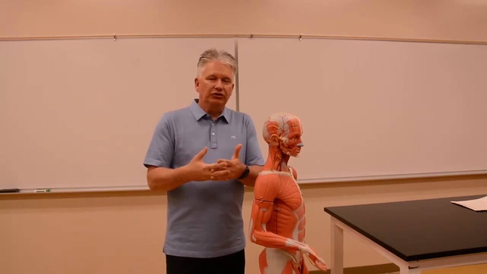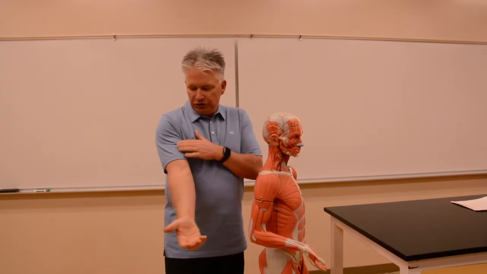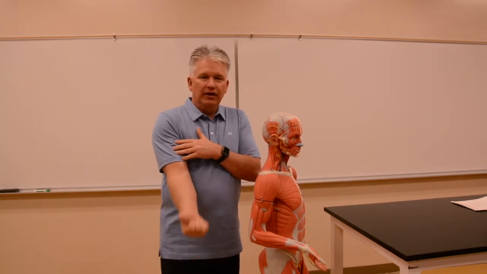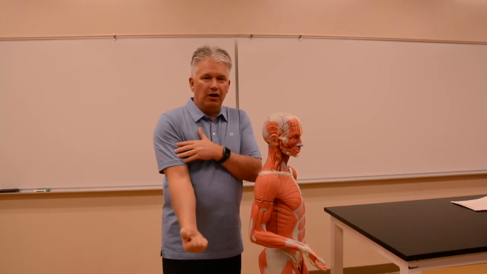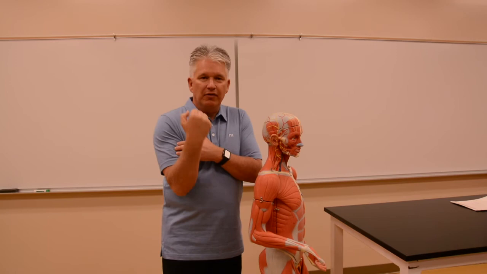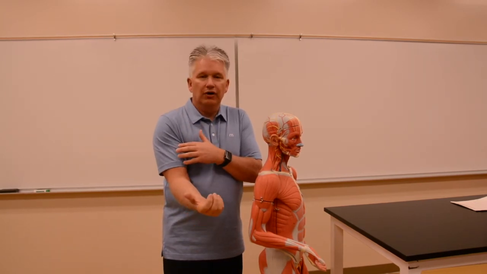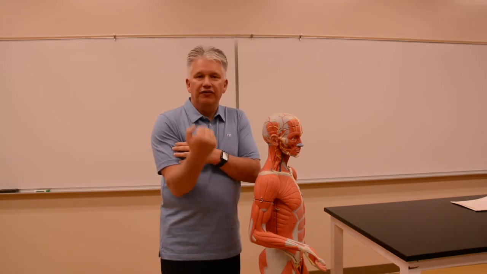So I want you to think about your bicep muscle. Put your hand on your biceps and simply do a curl. I think we can probably all agree that you feel that bicep muscle contracting underneath the skin. And if we were to hook up an EMG, we would feel muscle activity.